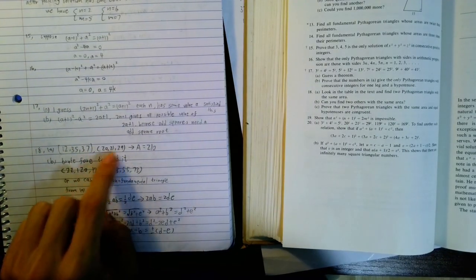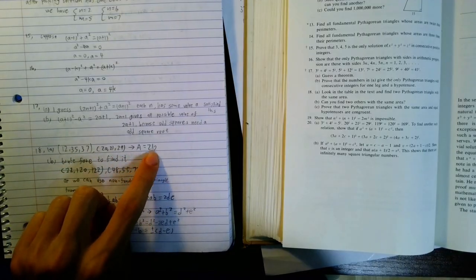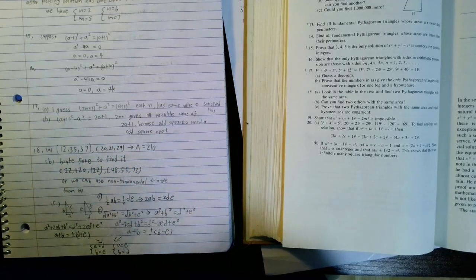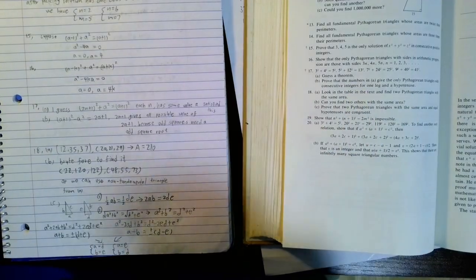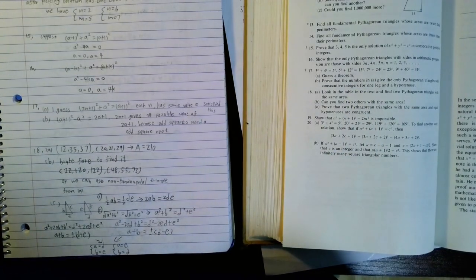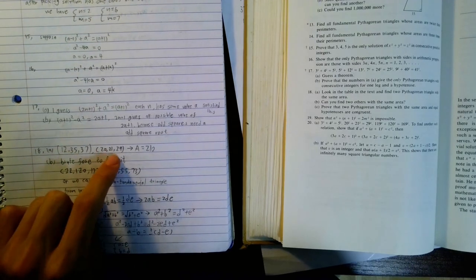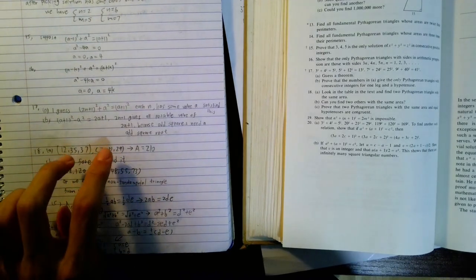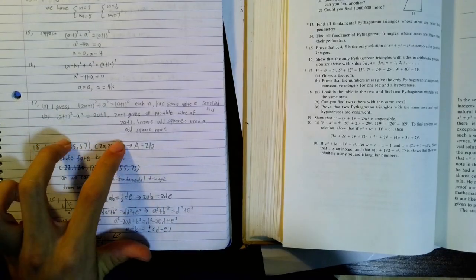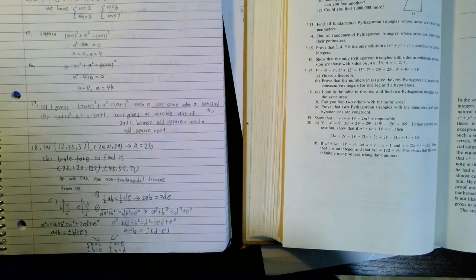Notice that those two pairs have the area of 210. Part B asks us to find another two pairs. We can just use the non-fundamental triangles and multiply each pair by a factor of 2.